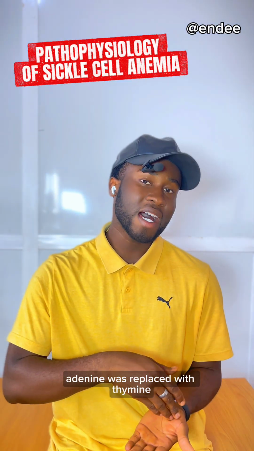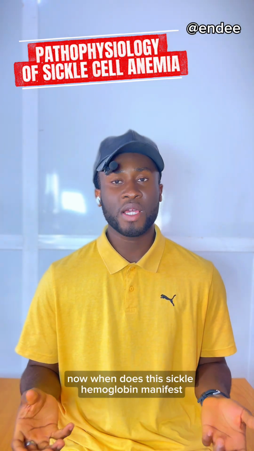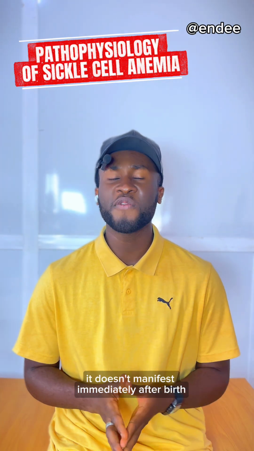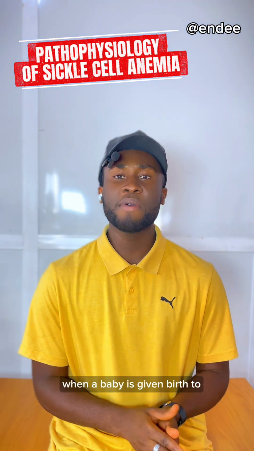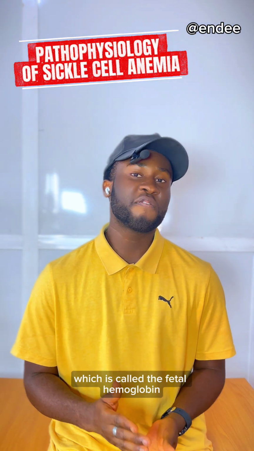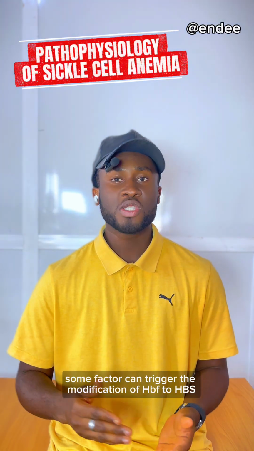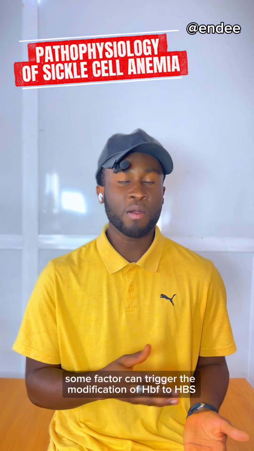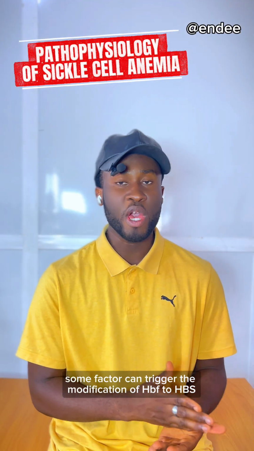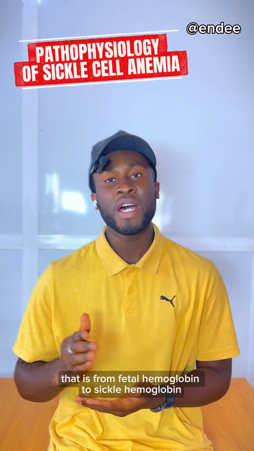That is, GAG was changed to GTG. That is, the adenine was replaced with thymine. Now, when does this sickled hemoglobin manifest? It doesn't manifest immediately after birth. When a baby is born, the baby still has hemoglobin F, which is called fetal hemoglobin. After about five to six months, some factors can trigger the modification of HbF to HbS, that is, from fetal hemoglobin to sickled hemoglobin.